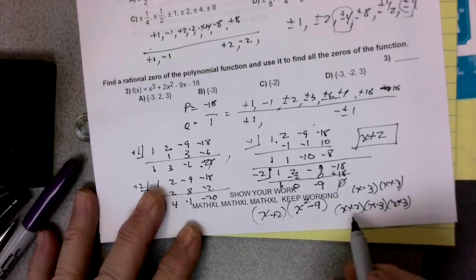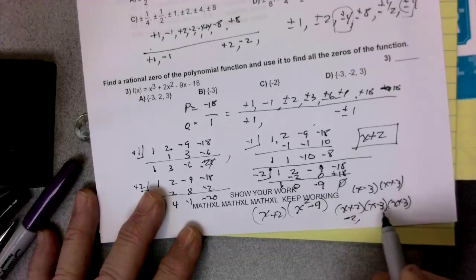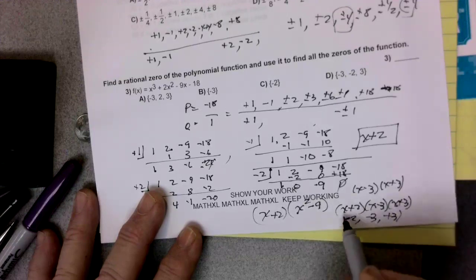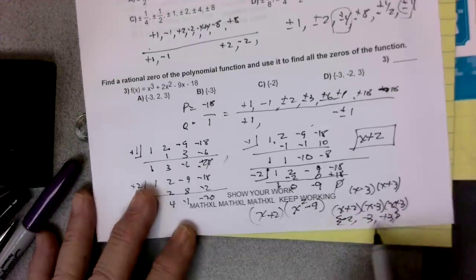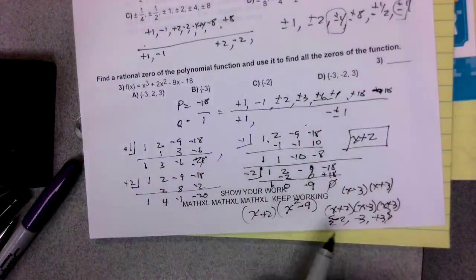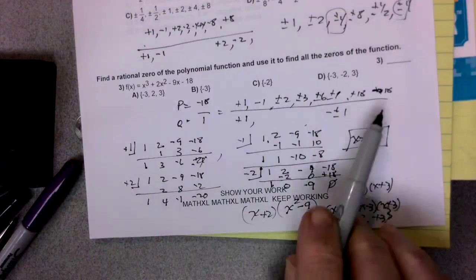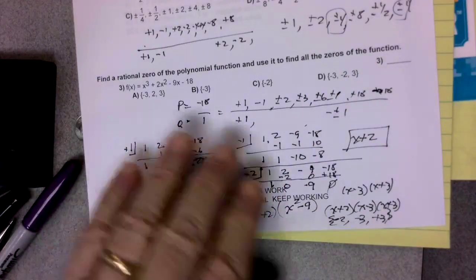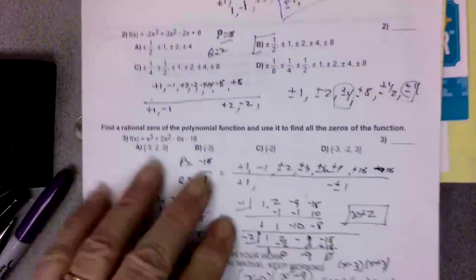And so what are the values of the zeros? You turn all of these into setting them equal to 0. So I'm going to get a minus 2, a minus 3, and a plus 3. So that's the set of x values. Minus 2, minus 3, and plus 3. They got them in this order. So they got minus 3, minus 3, minus 2, and plus 3. So the answer to 3 should be D. The answer to 3 is D.